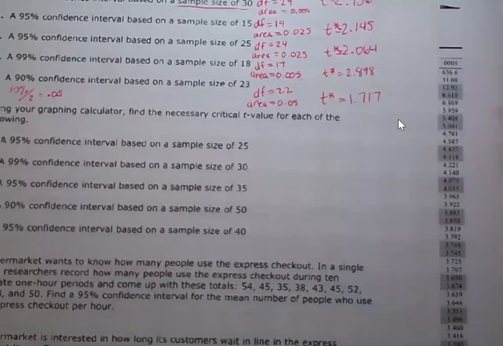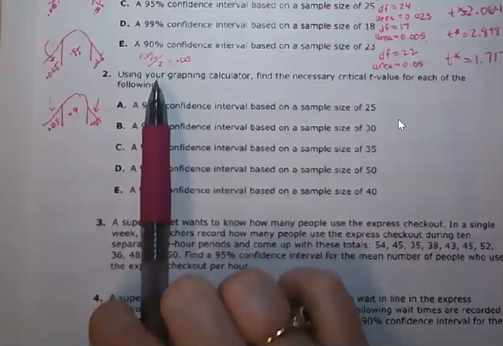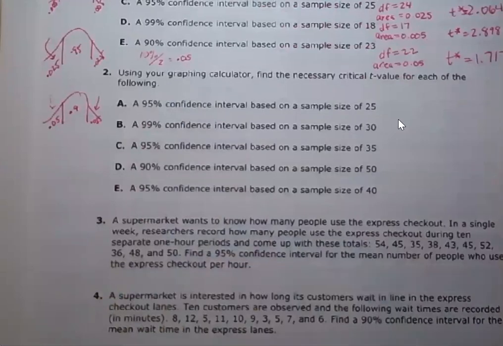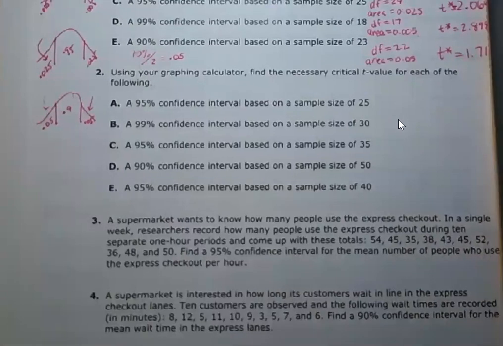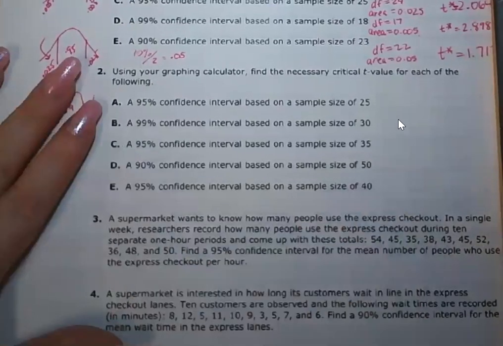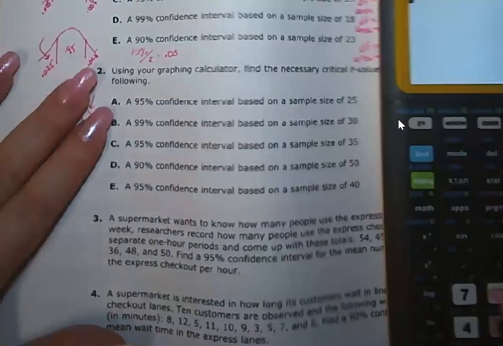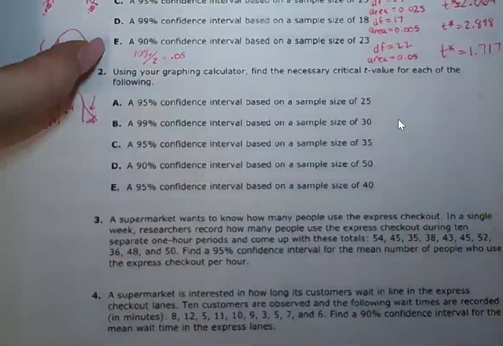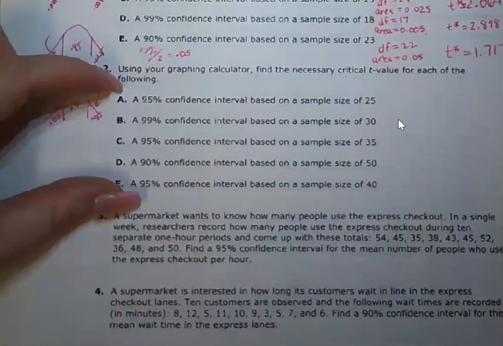All right, now let's go ahead and get our graphing calculator. I have one somewhere around here. And it says find the necessary critical t-value for each of the following. Okay, so we're doing the same thing we were doing in part 1, but now we're going to use our calculator instead of our table.